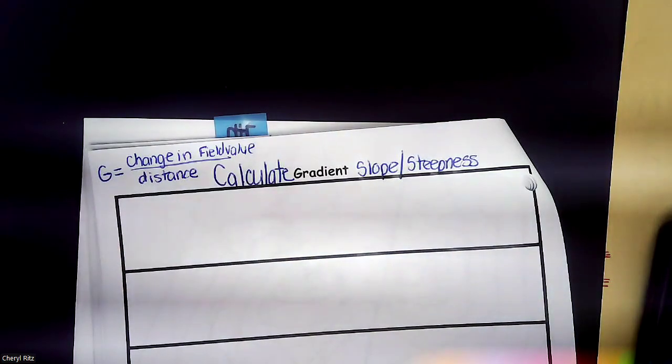You'll often just hear me say change divided by distance. I get rid of the field value part because it's just a change in whatever you're measuring. These 5 steps are just walking you through how to use that formula.